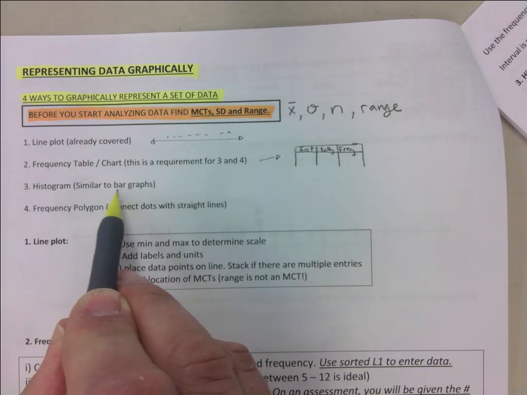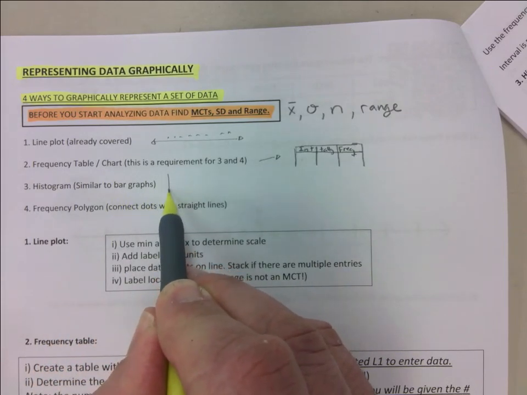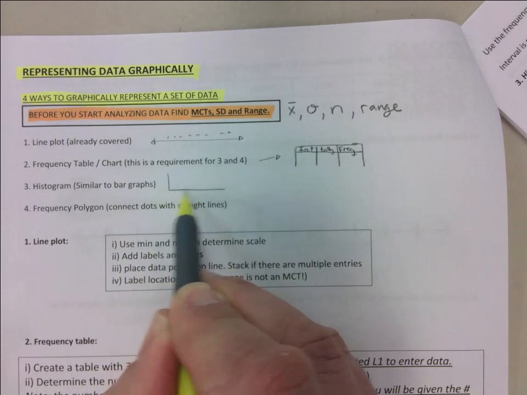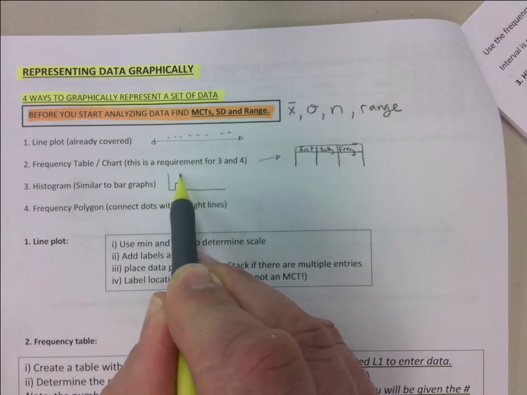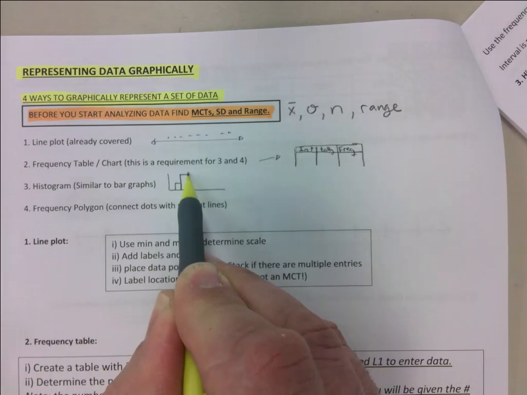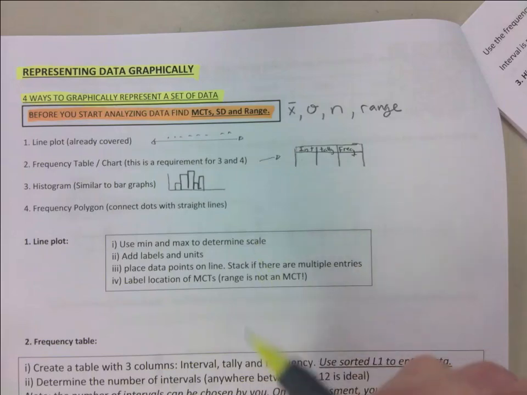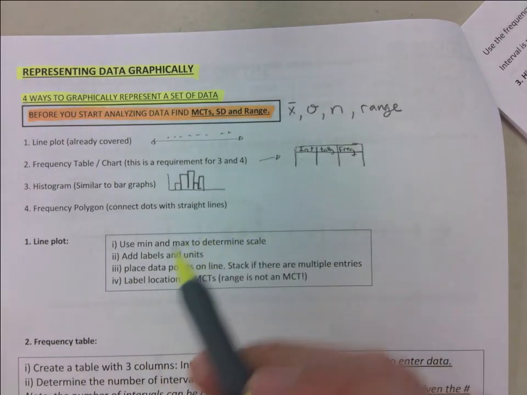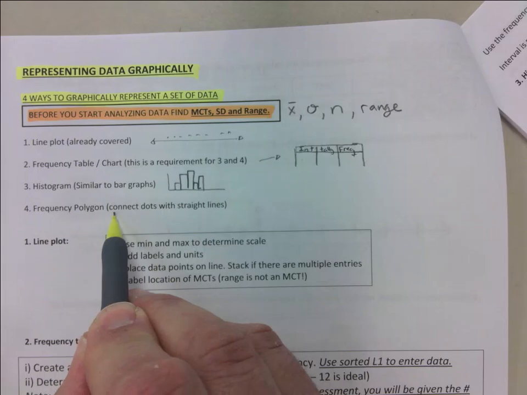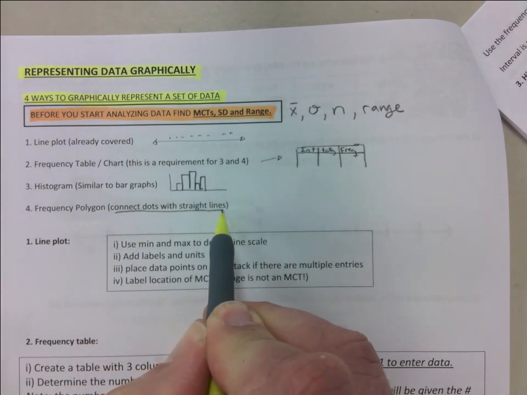A histogram is similar to a bar graph. When you do a histogram, you will have bars that actually connect, and it could look like that. A frequency polygon is where you connect the dots with straight lines.